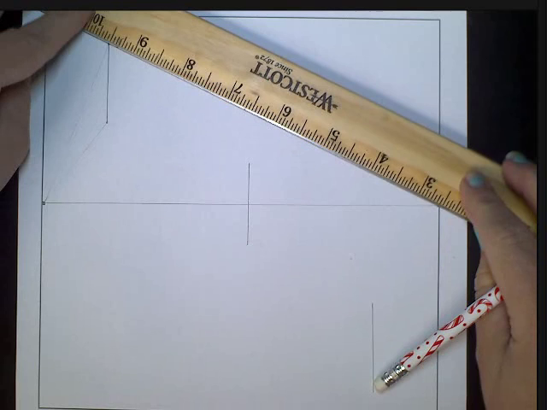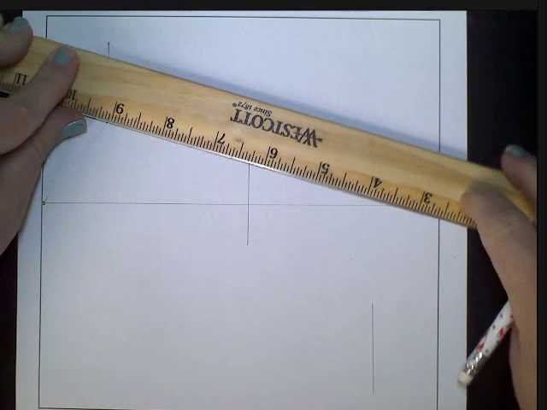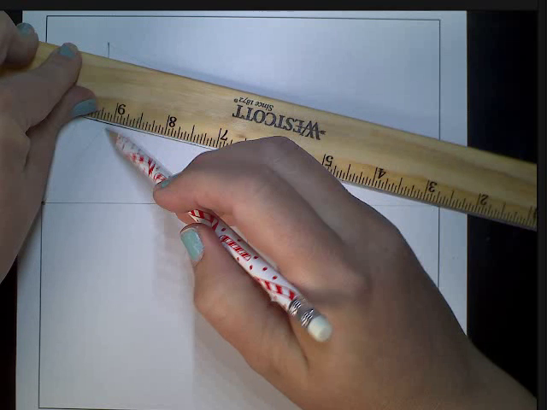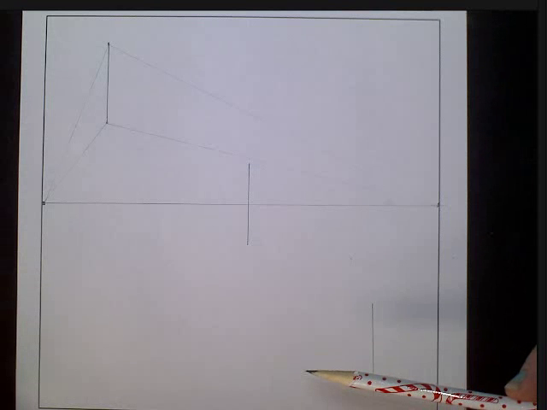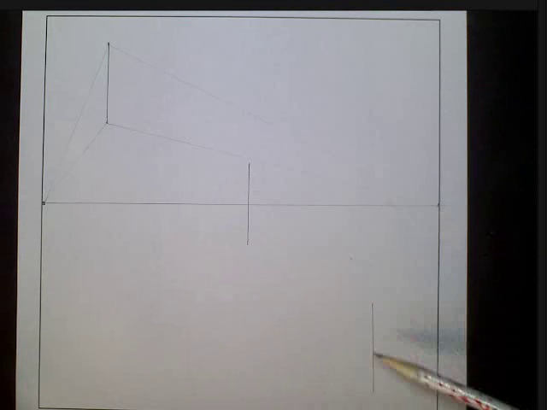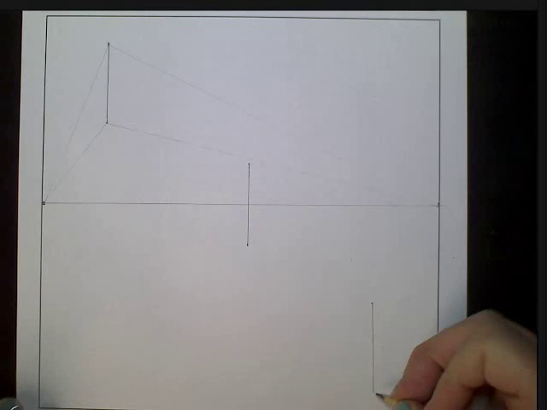Double check, triple check, draw the line. Okay, so that's what you will see on this one. So you're going to connect all your orthogonals. You're going to do this one and this one, top and bottom, to each left and right vanishing point, and then we'll come right back and continue.